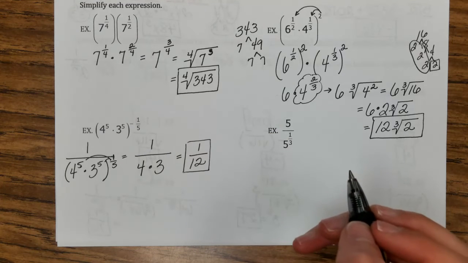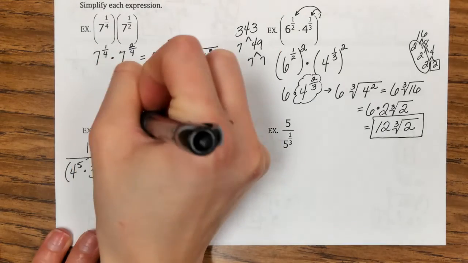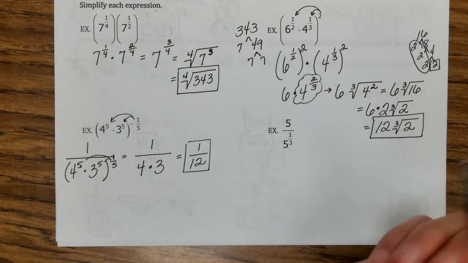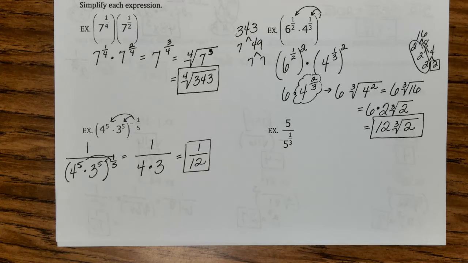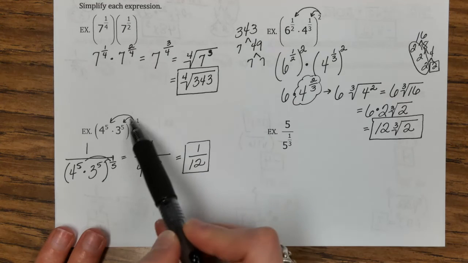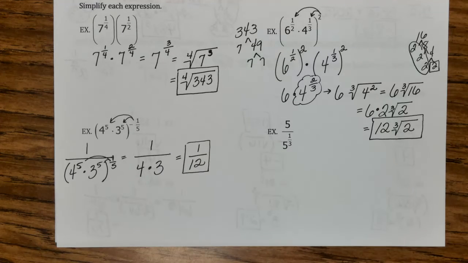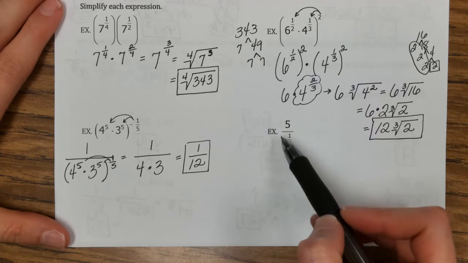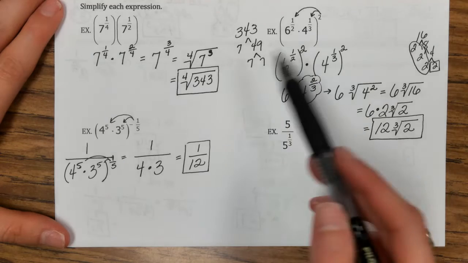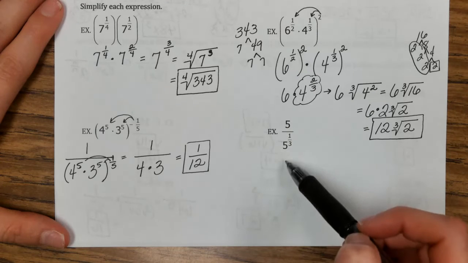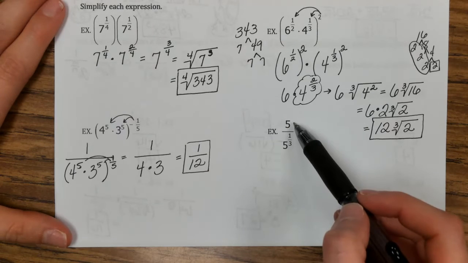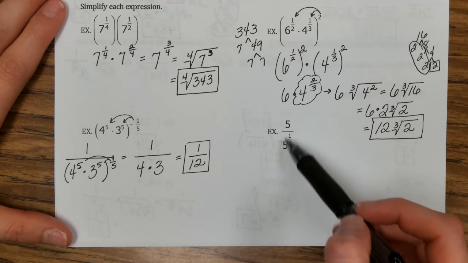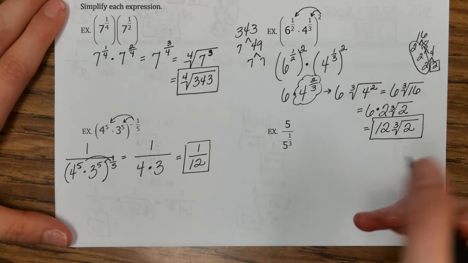Now could I have distributed here and separated and then put it down? Yes, absolutely. But if I see a negative, I'm going to automatically just move it down before I start working. Okay? Now, the difference between this next example and the other two, this has the same base. They're both 5s. Okay? So my rule tells me if I'm dividing like bases, I'm subtracting my exponents, right?